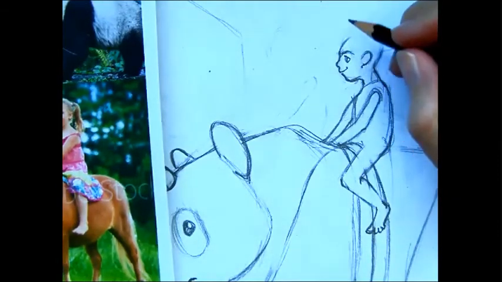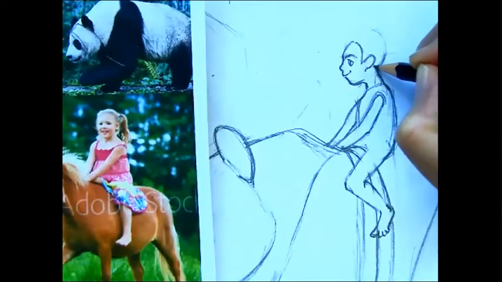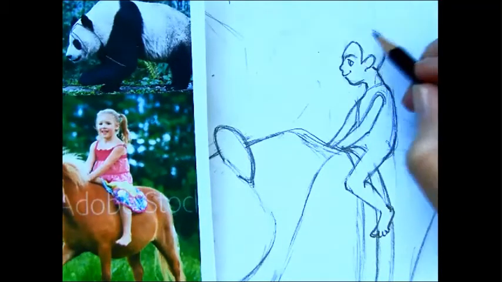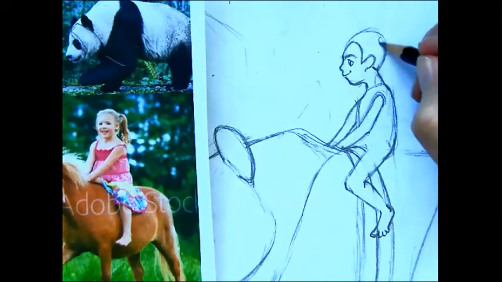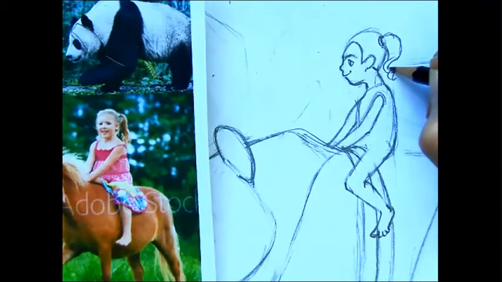We can do whatever hairstyle we want. She's got cute little pigtails, so I might just add cute little pigtails. Sketching out the hairline first. Add a little curve of a rubber band. And then doodle some squiggly shapes for some hair.